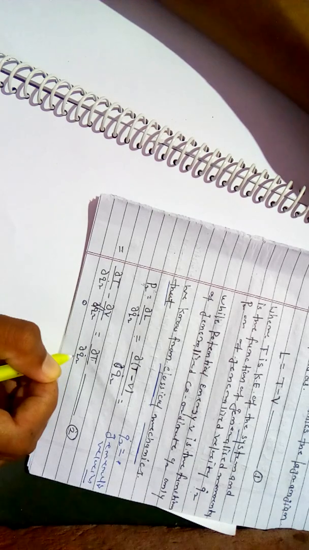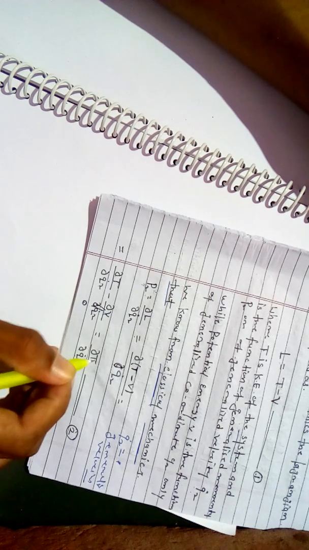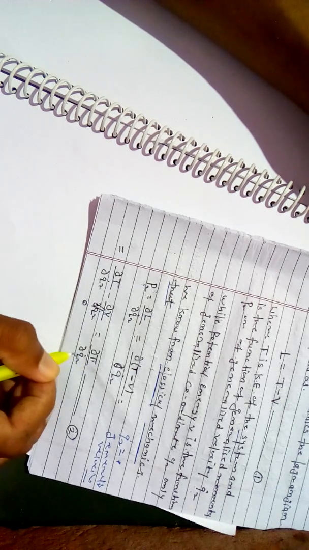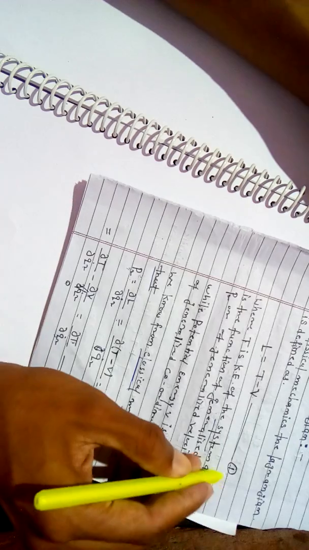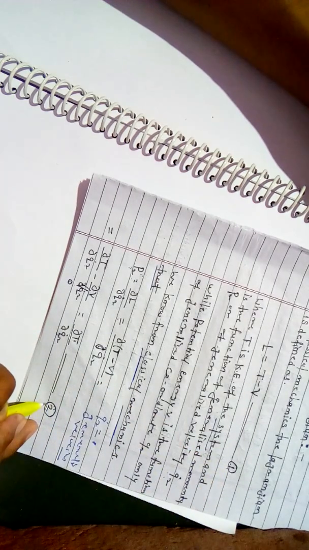The generalized velocity is a very important fact, and this is the first equation.